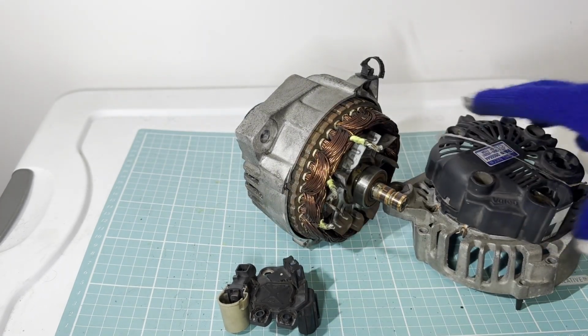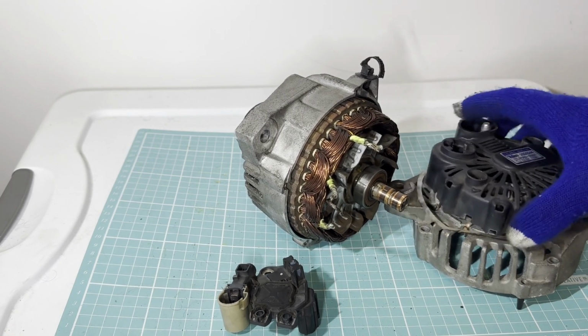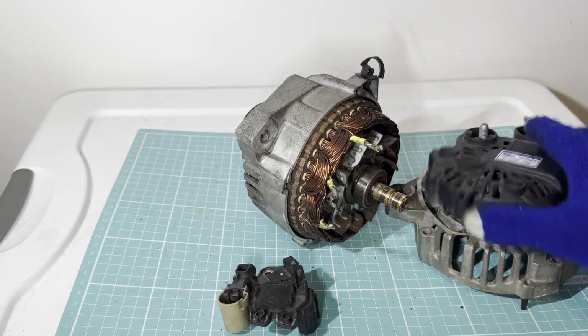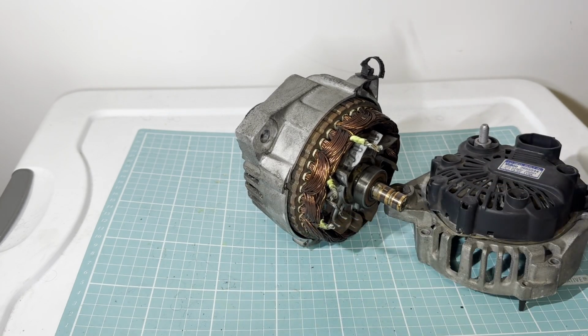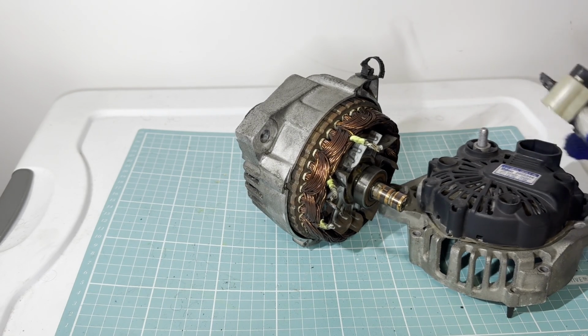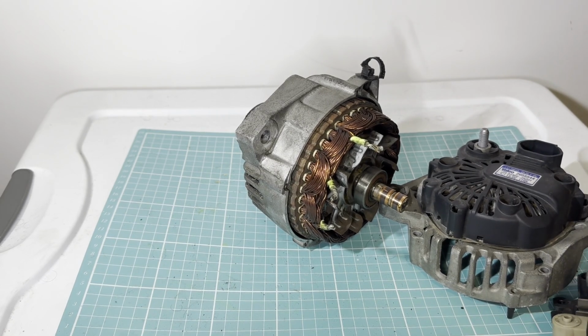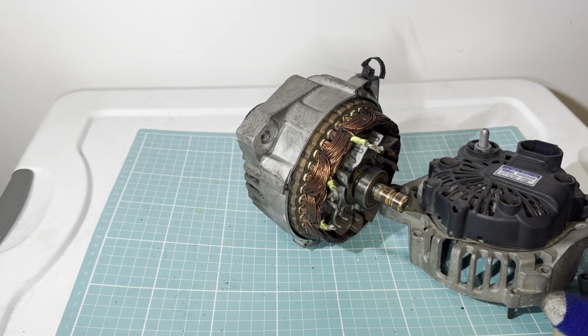It's coming like this. Battery positive. This socket will come through, and this one stays inside. This is the engine harness connection. This is the IC regulator. This is the back cover, the back housing. Yeah, that's the alternator's basic function and parts.